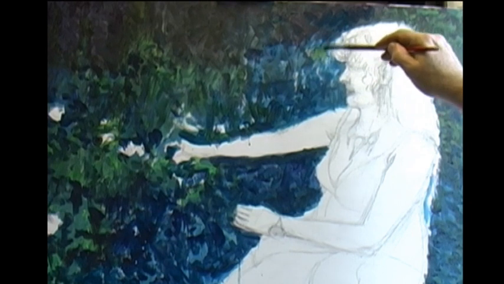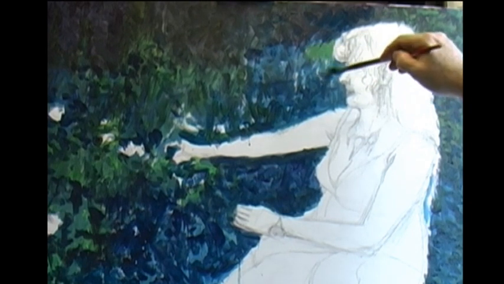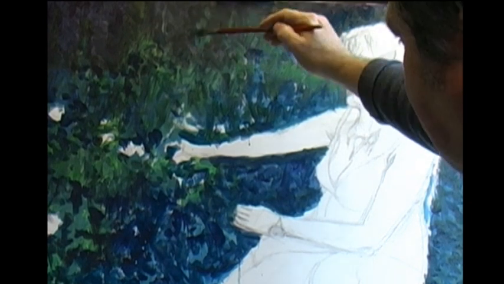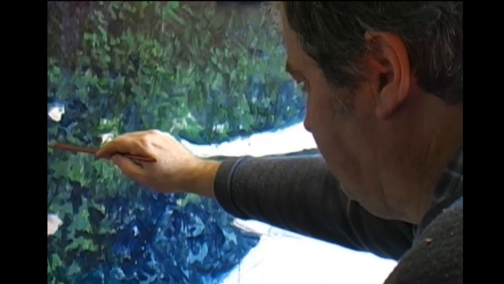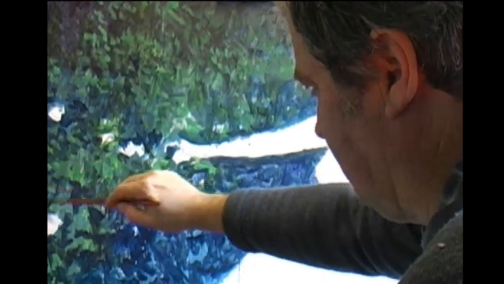Now we're working from the mid-tones into the darks and out towards the lights gradually. Starting to put in some of these lighter yellows here, the highlights of the sunlight catching the leaf behind. Not painting any detail, just giving an illusion of it. These are still fairly cool greens that I'm putting on at the moment.